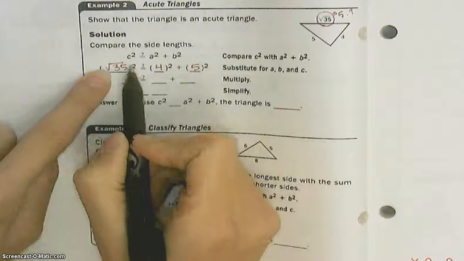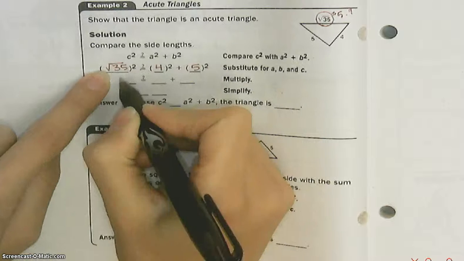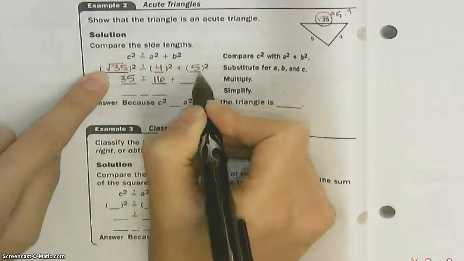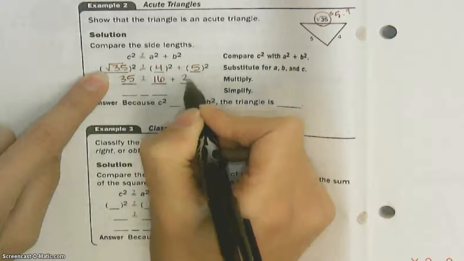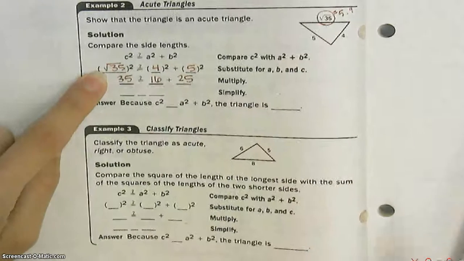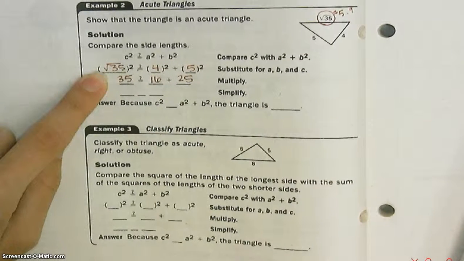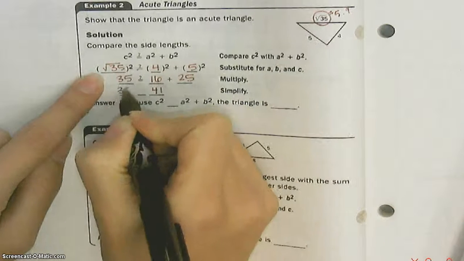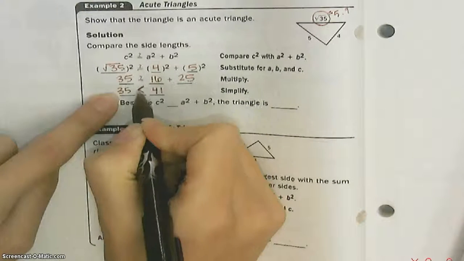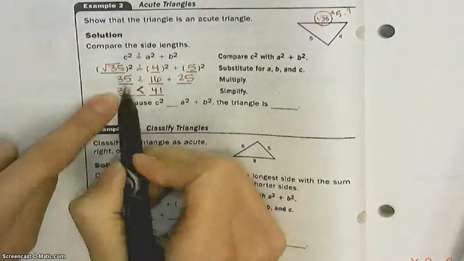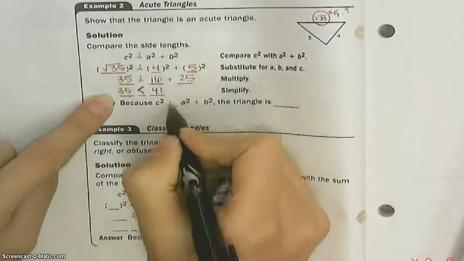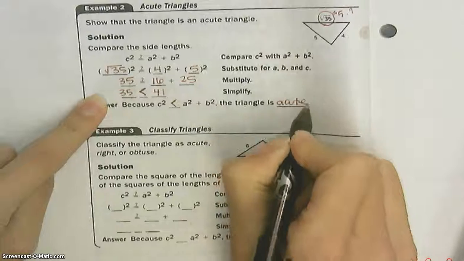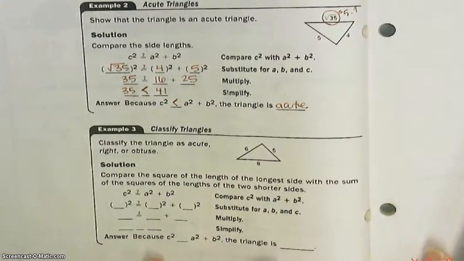Well, the square root and the square cancel each other out. So this is 35. 4 squared is 16, and 5 squared is 25. So now we have 16 plus 25. Over here, this is 41, this is 35. Well, 35 is smaller than 41. Since C is smaller, that makes this triangle acute. We have verified that it is acute.